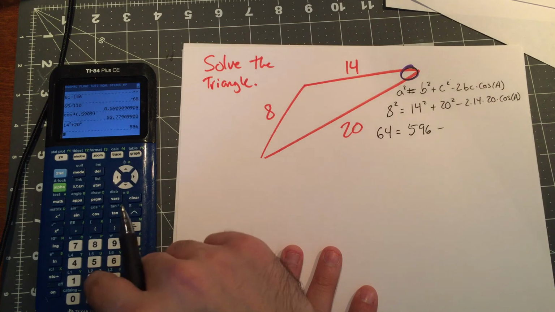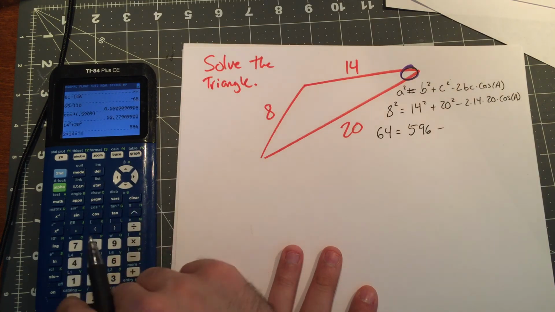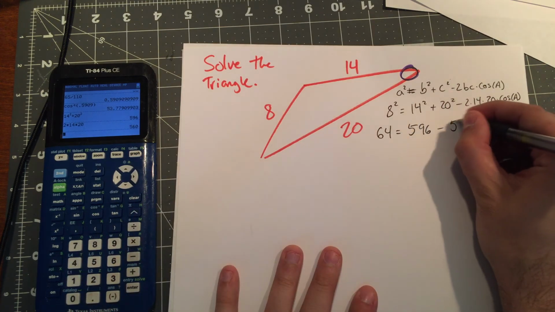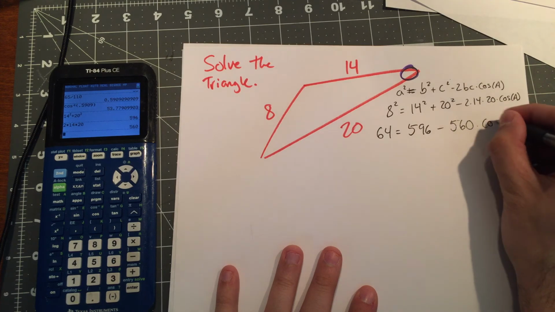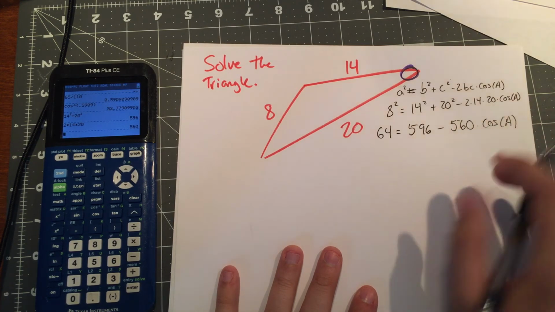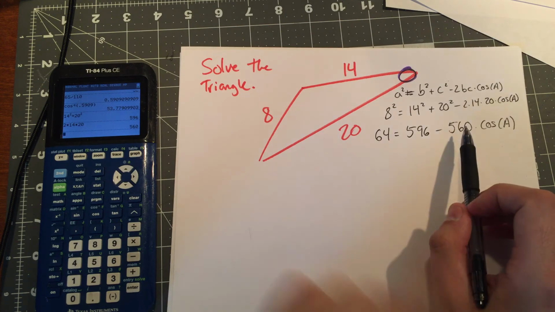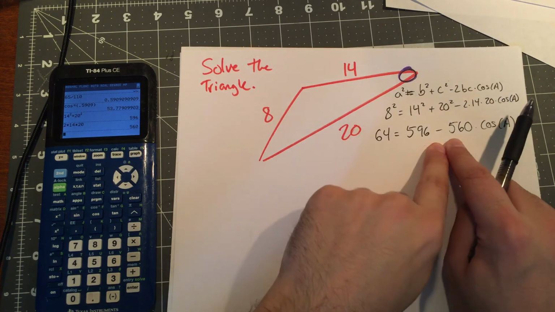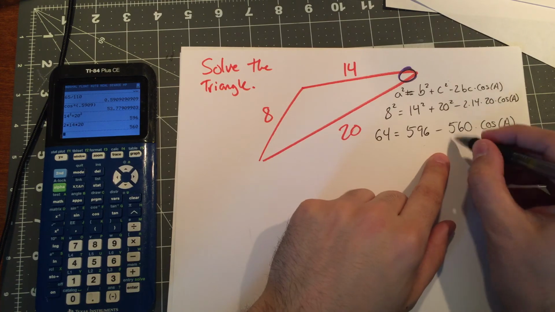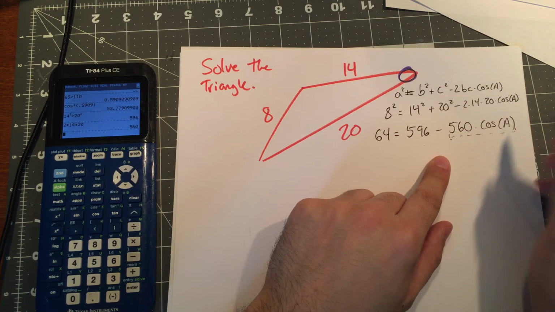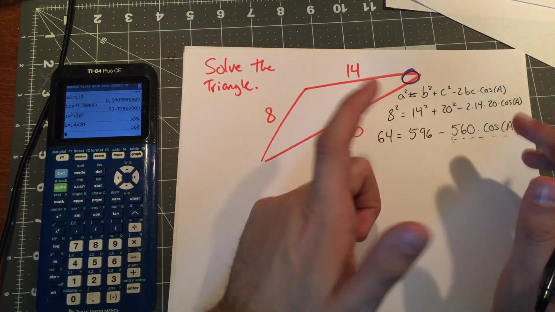Minus 2 times 14 times 20, 560 cosine A. Okay, so I'm finding this. Do not put these together. I know you want to, but this is linked to this, and so those can't play together.